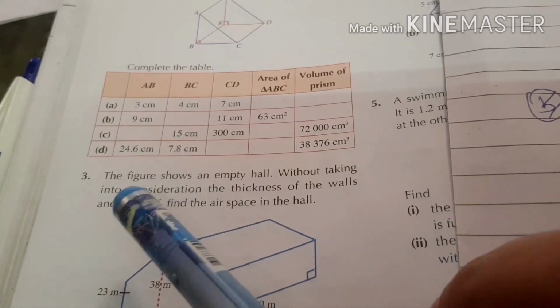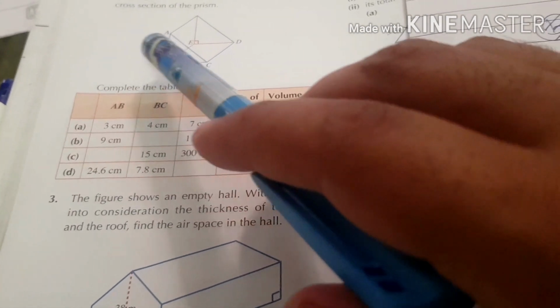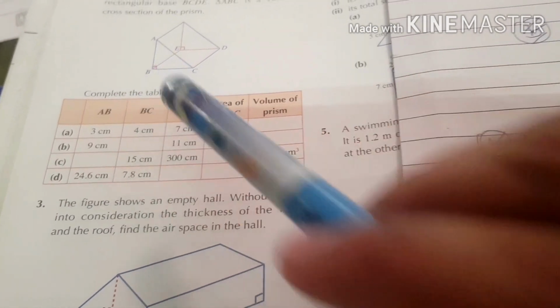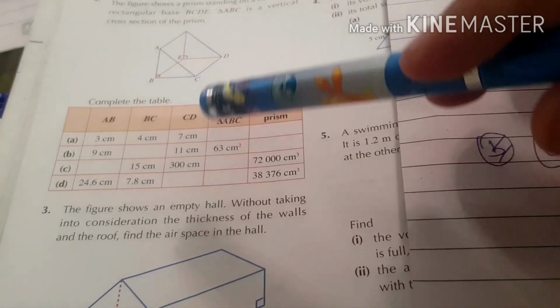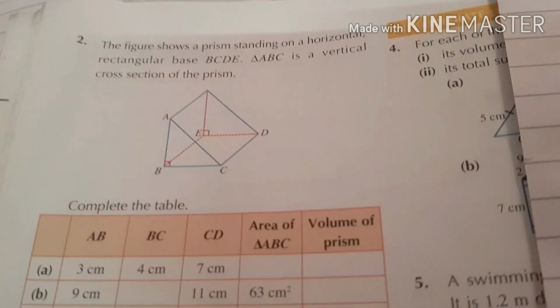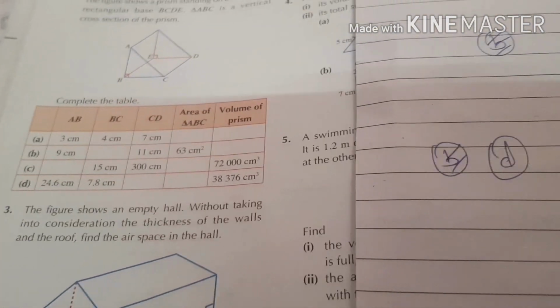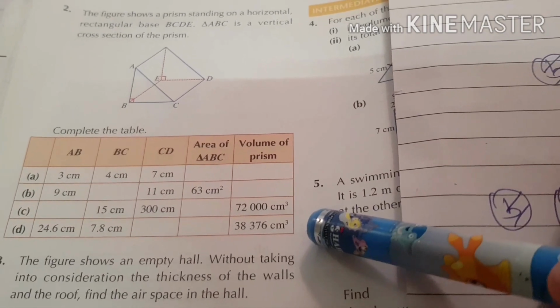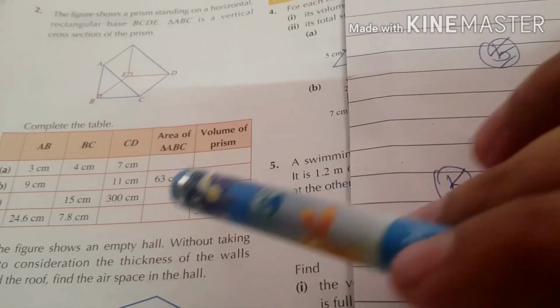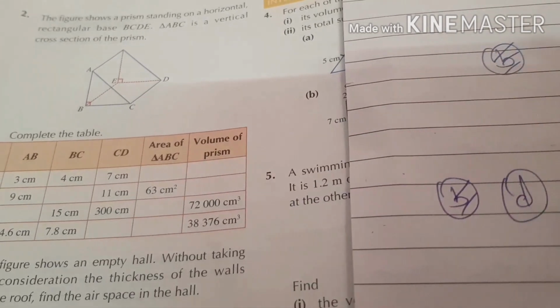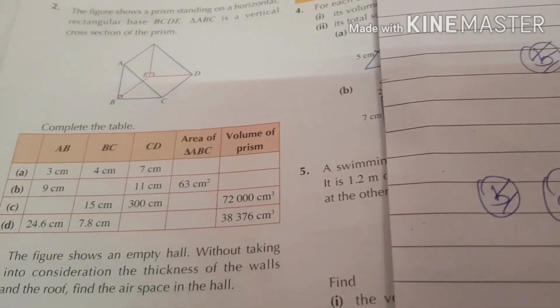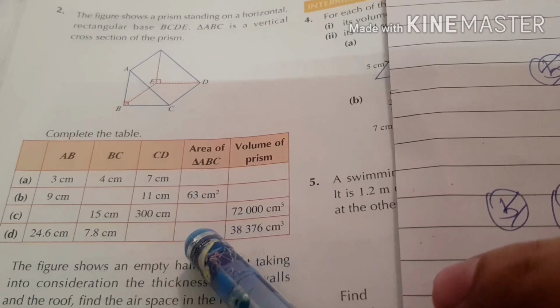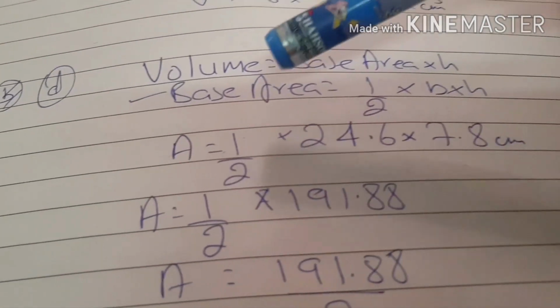Then moving on to part D, it has given us two dimensions, AB, the height of the triangle, and BC, the base of the triangle, and CD is unknown. That means the whole height of the object is not known to us. So what will we do? Since we don't have the total height, we cannot work with the volume first, as it has two unknown quantities, the base area and the height. There should be only one unknown value to solve a formula. So we are moving on with the area first, because it has all the quantities. Area is half into base into height.